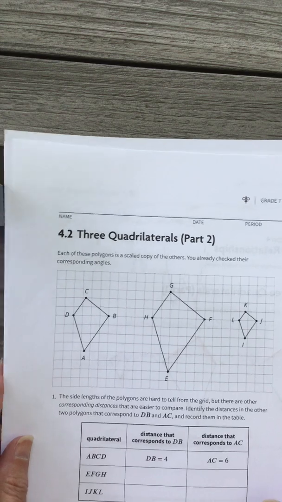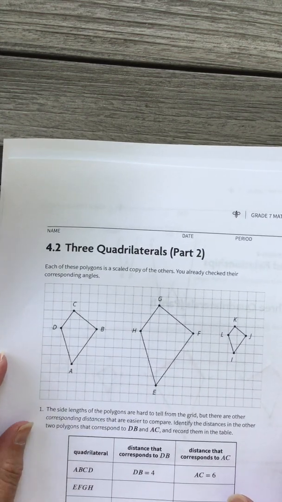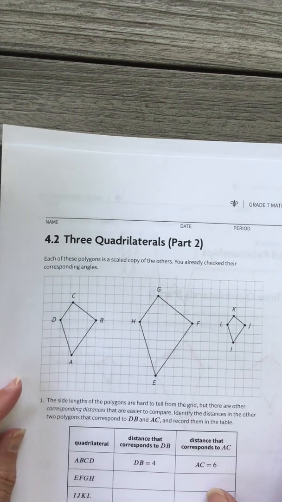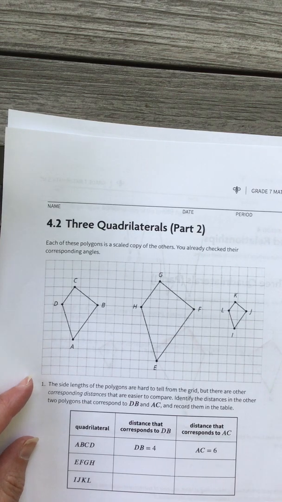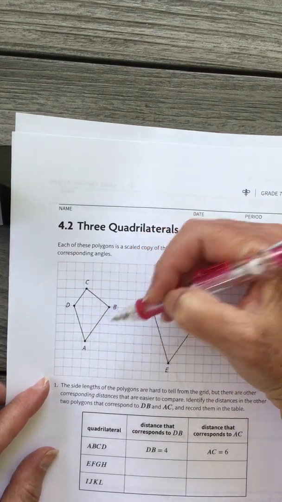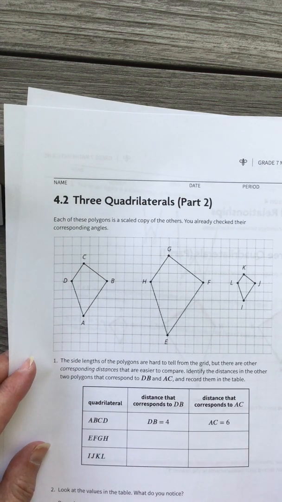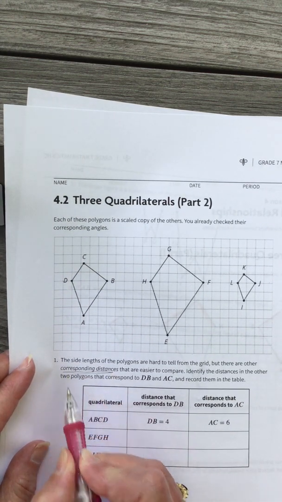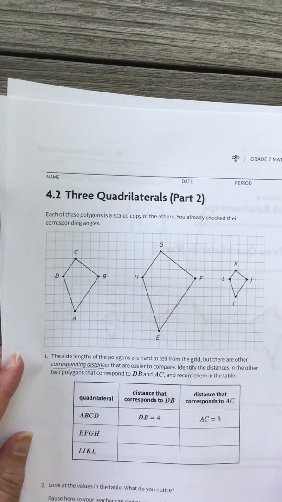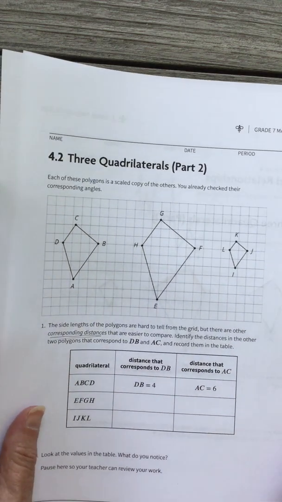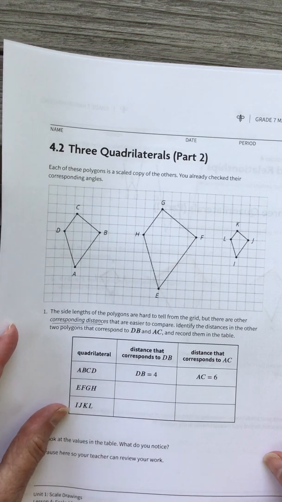All right, so for the next activity, each of these polygons is a scaled copy, and we already checked the corresponding angles. The side lengths of the polygons are hard to tell from the grid because we've got diagonals, don't we? But there are other corresponding distances that are easier to compare. Identify the distances in the other two polygons that correspond to DB and AC. Record them in the table.